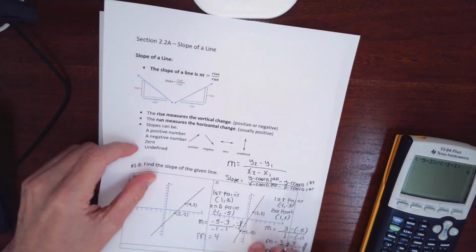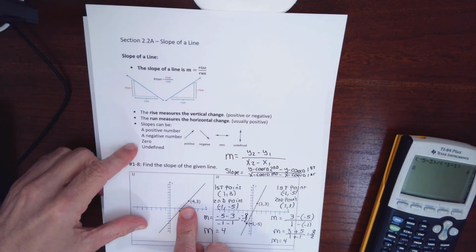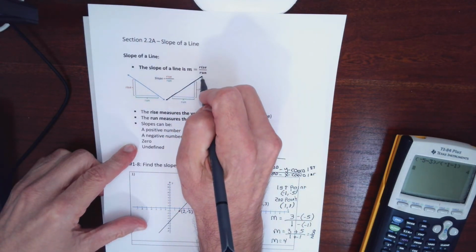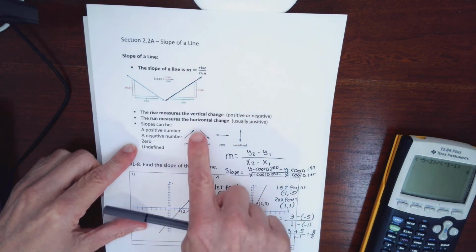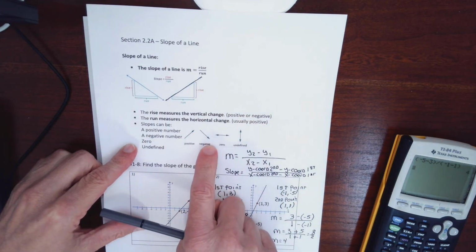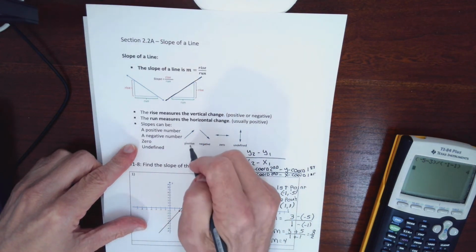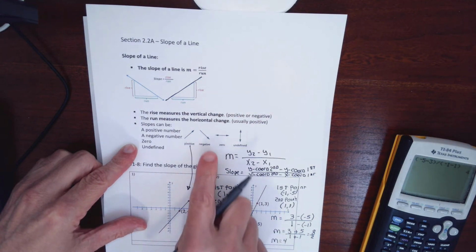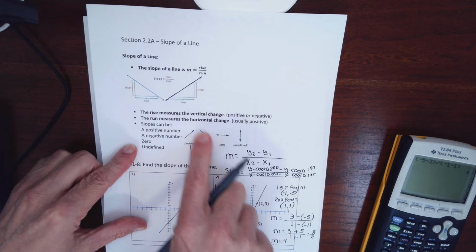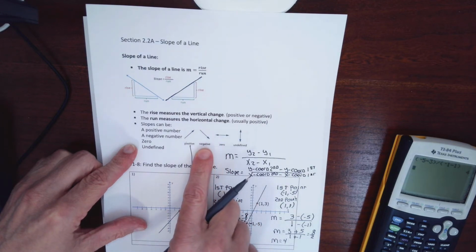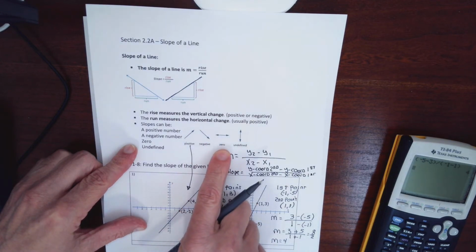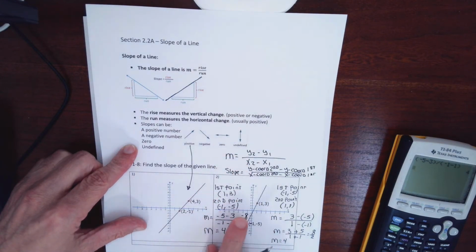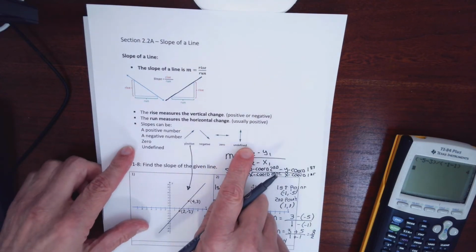When I looked at this line, I knew it was going to have a positive slope. Lines that move up from left to right have positive slopes. Lines that move down from left to right have negative slopes. So this first line for me and the first line for you had a positive slope. The next line we're going to deal with goes down as I move from left to right. It will have a negative slope. Lines that are horizontal have zero slopes. Lines that are vertical have undefined slopes. We'll get to all of these in the next few problems.